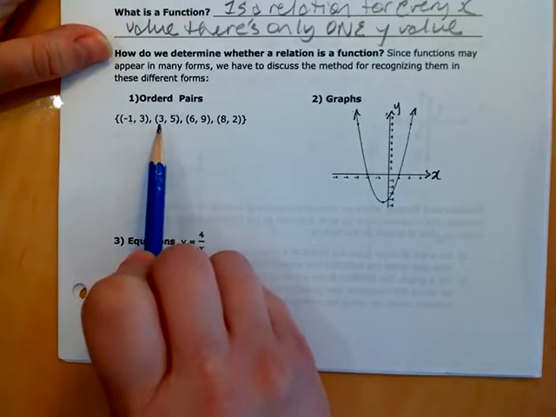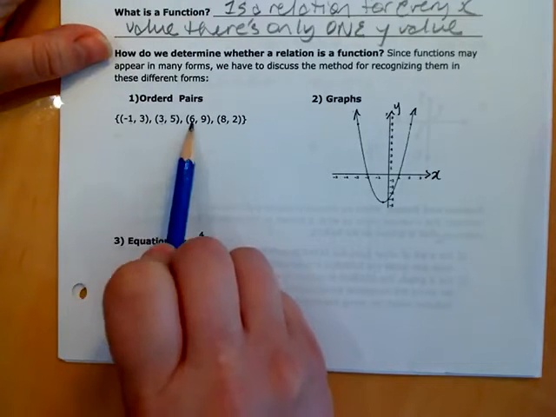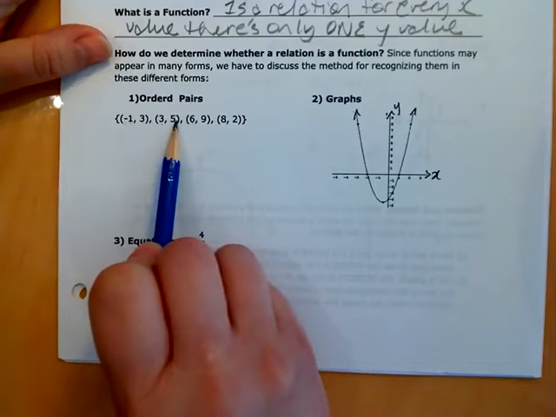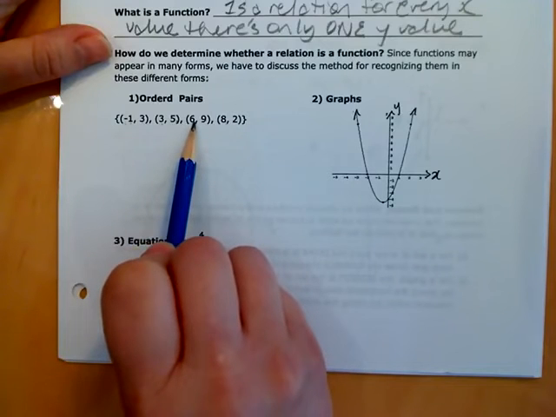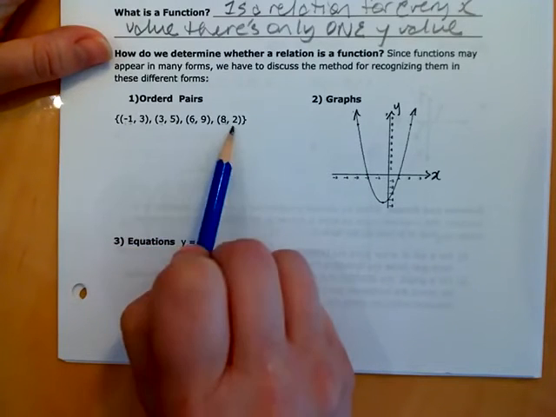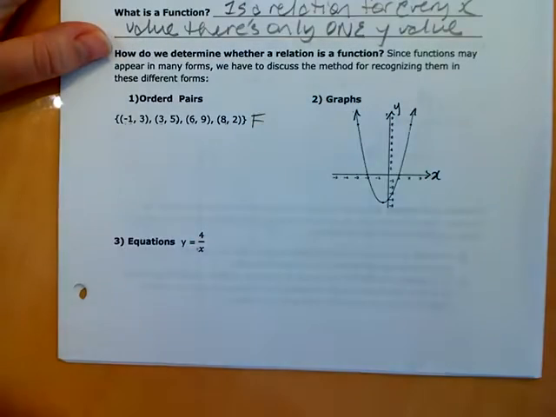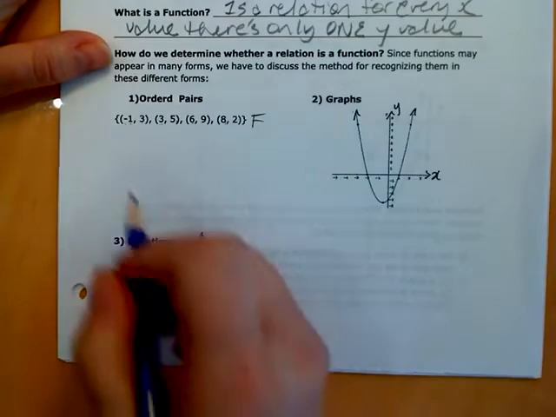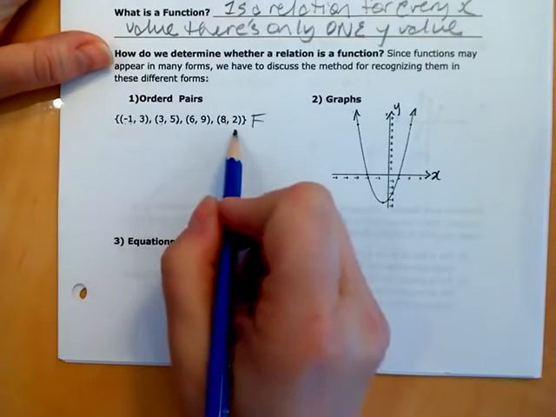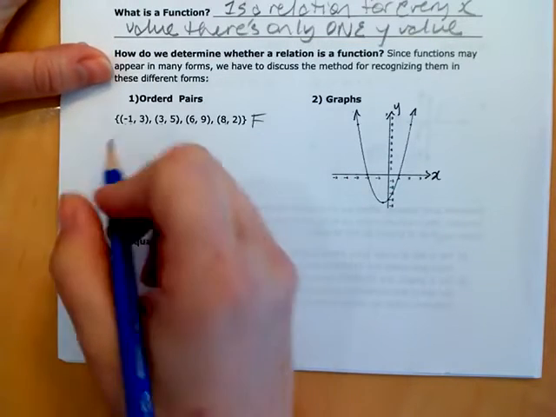No. How about 3? Is there only one 3 with a 5? Yes. Is there only one 6? Yes. Is there only one 8 in this group? Yes. So this is a function. I'm going to write F for function, and if it's not a function, I'm just going to write R for relation. So what would a set of ordered pairs look like if it wasn't a function?